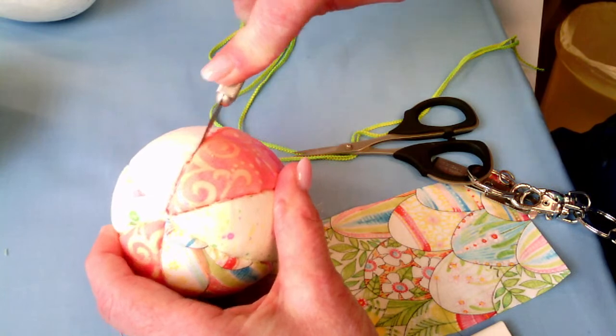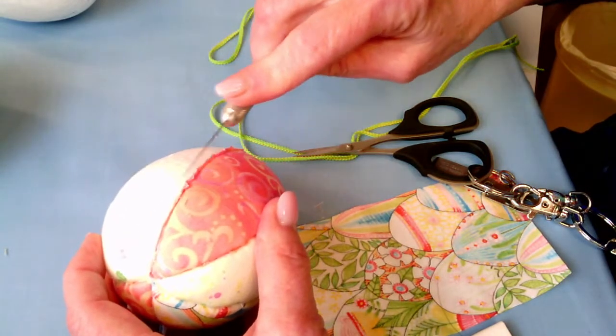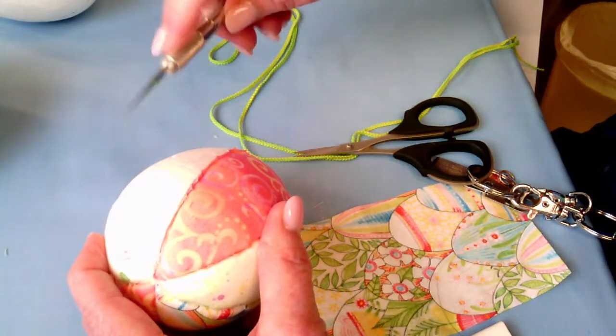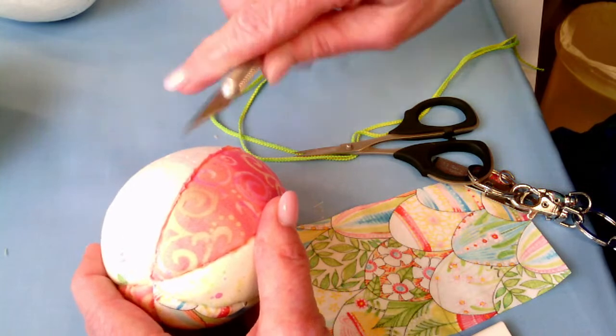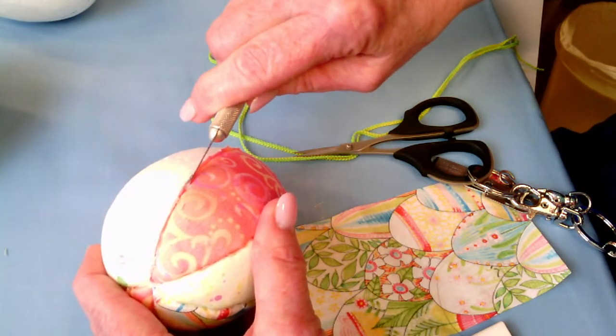You don't want to leave a lot of excess fabric though, simply because you're going to need to push in the fabric for this segment as well. So you need to give it a little bit of room.